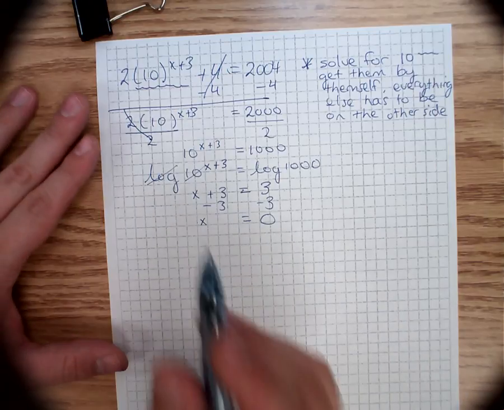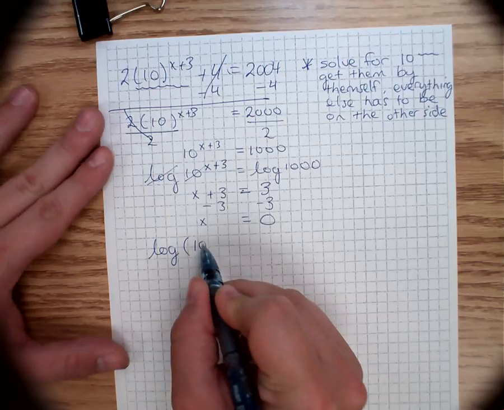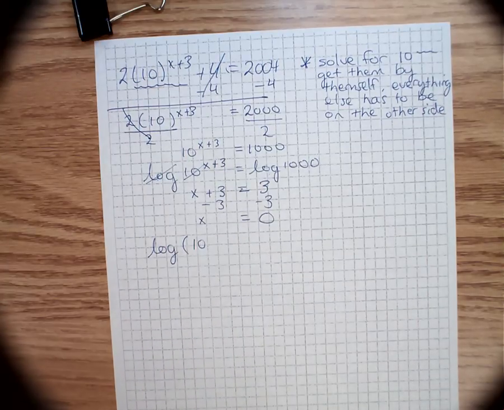All right, here's why that works. I want you to have a calculator in front of you, so go grab a calculator now.